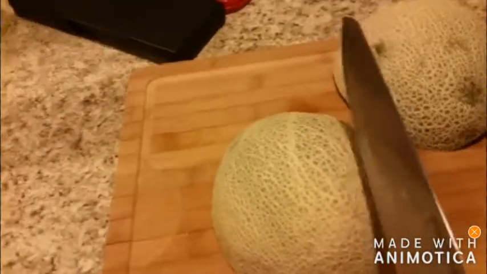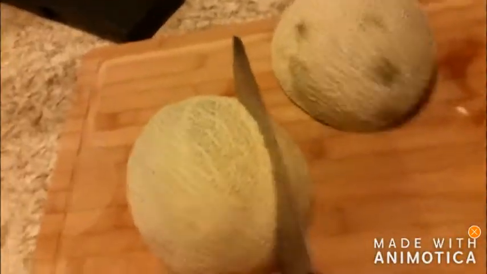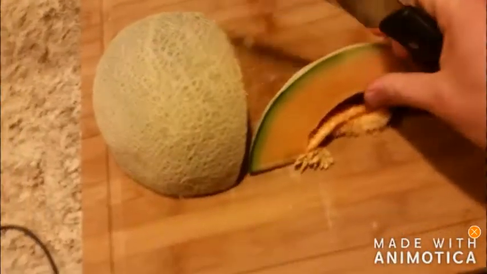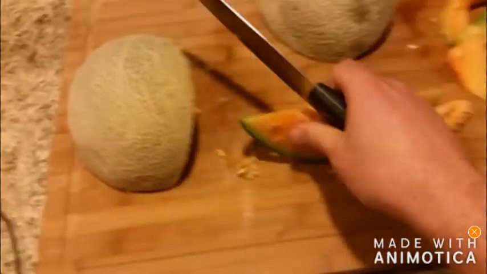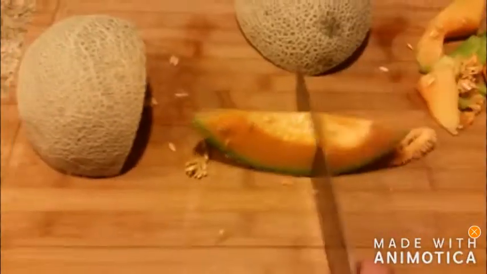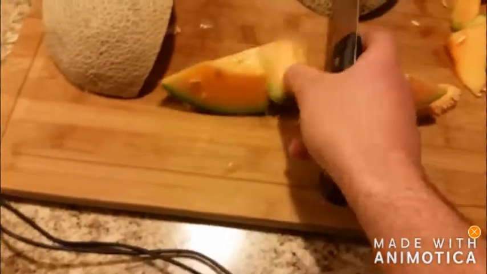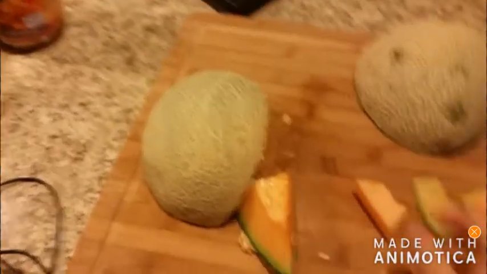Okay. Yeah. All right, I need to use two hands. Okay. Got a melon slice. Now we want a cube of melon. We need to remove the rind. Gone. I made a thing I wanted by removing material.